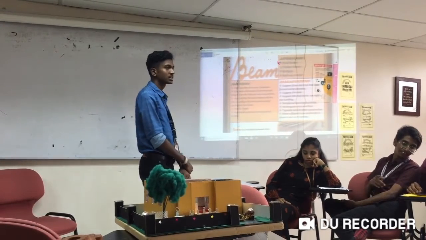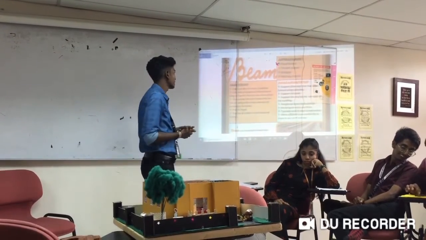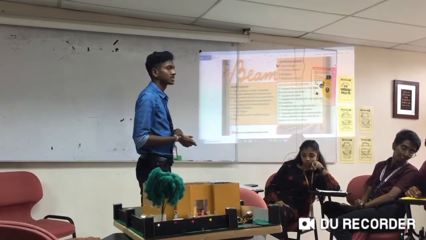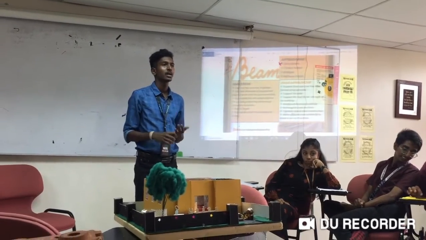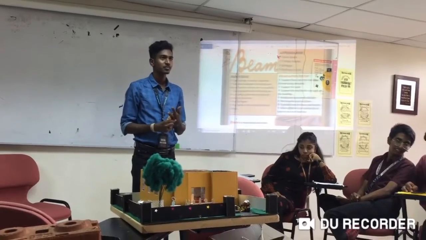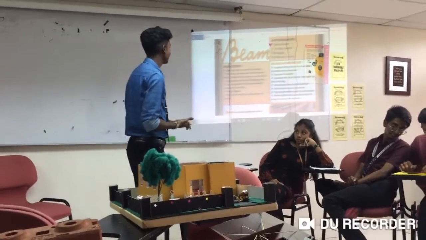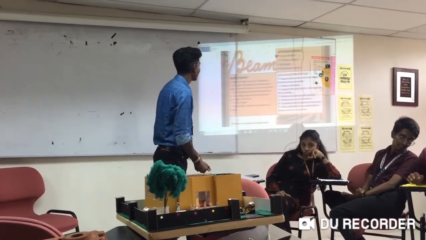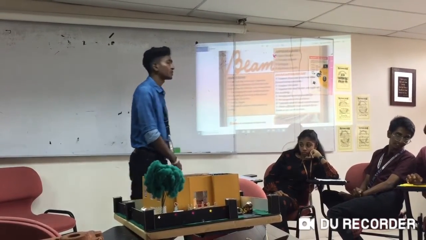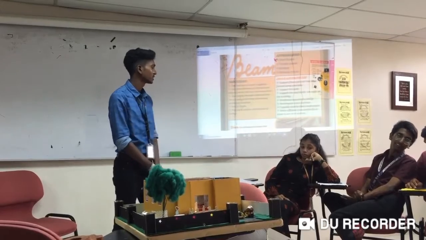Let's see the function of the beam. It connects the structure together and separates the wall from the ground, and performs waterproof protection of the building.